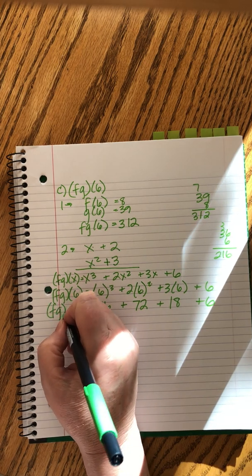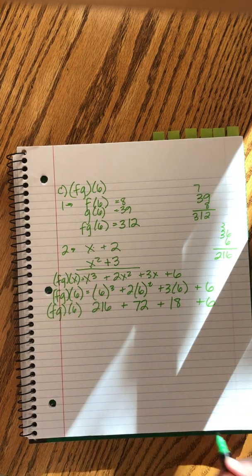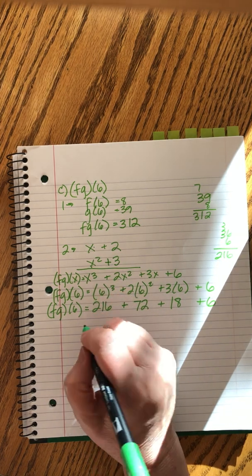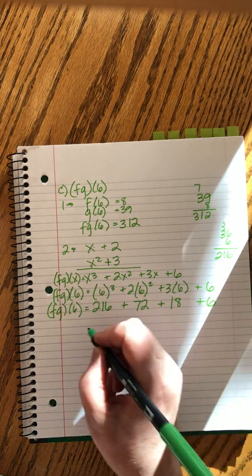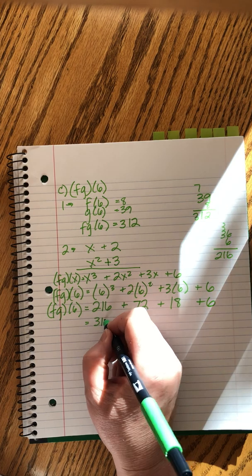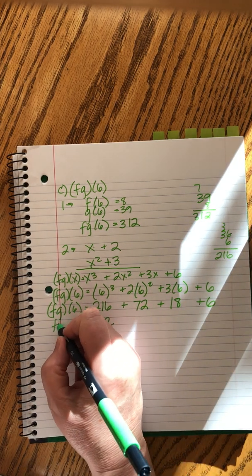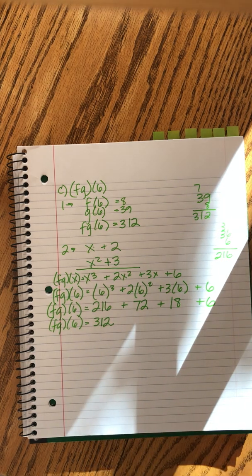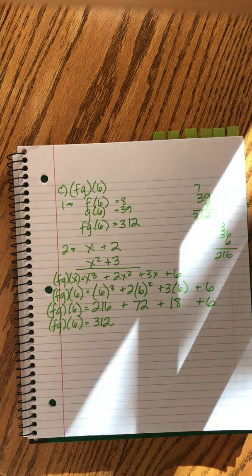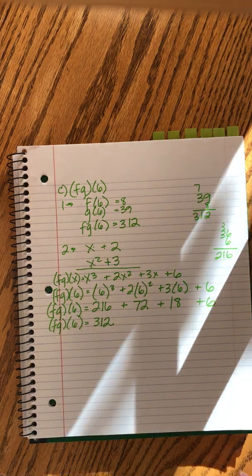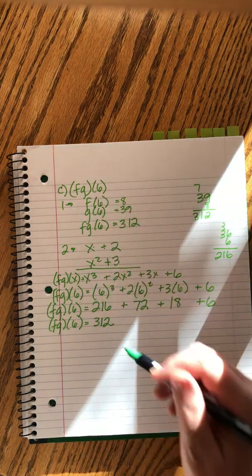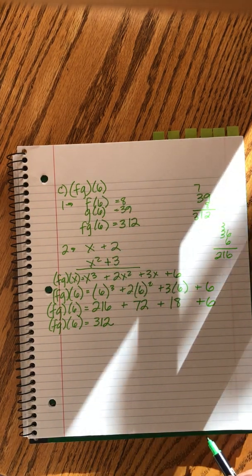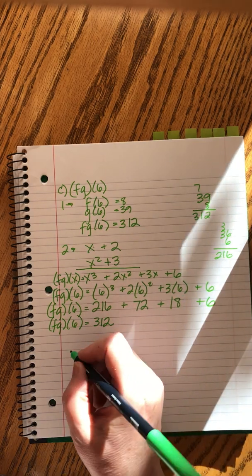That's the f times g of 6. And that all adds up to 312. Same answer. Okay? So again, sometimes it works out that the two approaches are roughly the same amount of work. Sometimes the second one gets to be a pain.